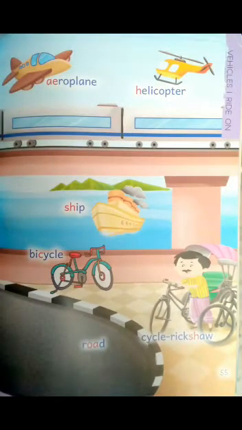Students, read. AEROPLANE, aeroplane. HELICOPTER, helicopter. Students, aeroplane and helicopter move in air. SHIP, ship. It moves in water.